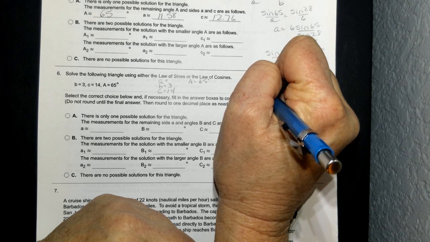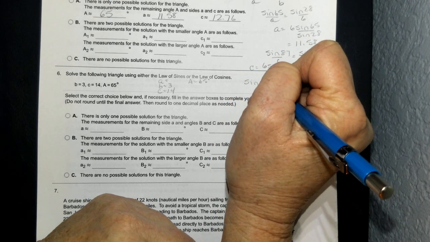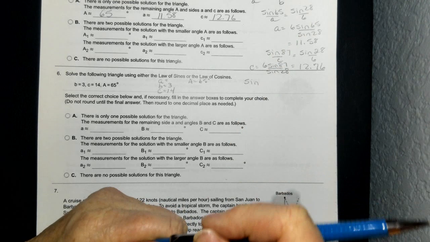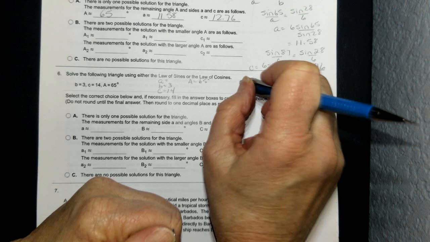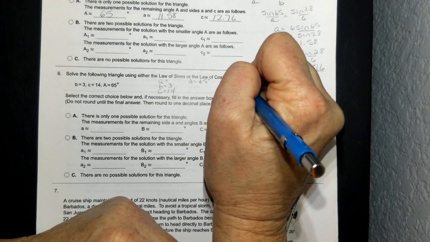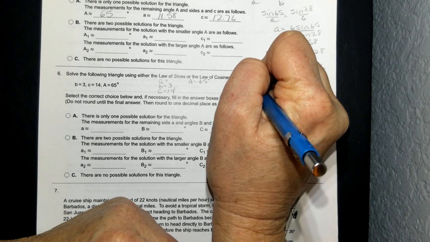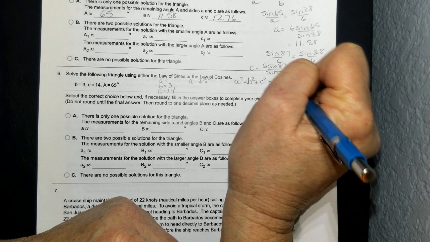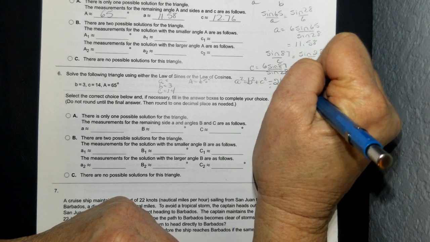Sine, oh wait, we don't have that. First we have to find A, so let's find A first. We need another side. Alright, so A squared equals B squared plus C squared minus 2BC cosine A.